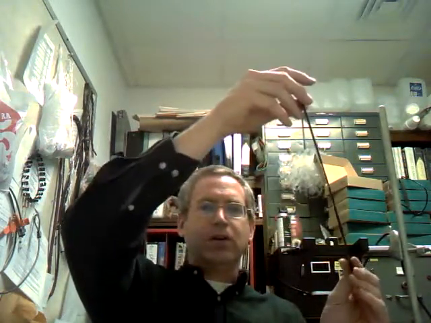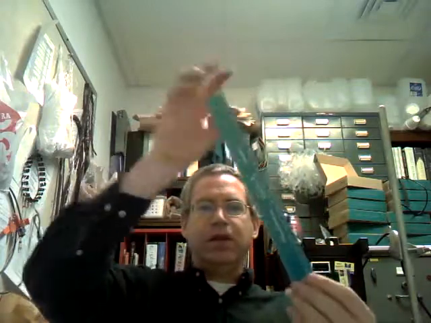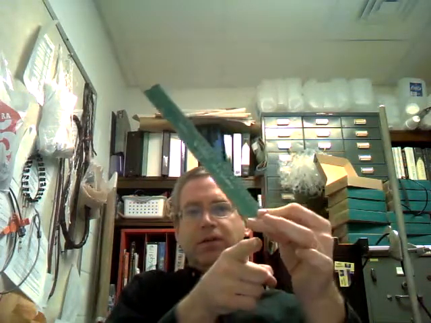I am going to drop it, and we're going to try to figure out how long it takes to fall. A couple of things here: when it's falling, we want it to fall as quickly as possible. If it starts to rotate like this as it's falling, well, imagine my finger is the sensor right here; it's not going to go the full length.